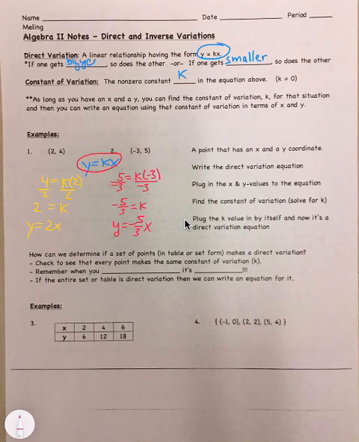So now, how can we determine if a set of points in a table or set form makes a direct variation? You have to check to see that every point has the same constant of variation.